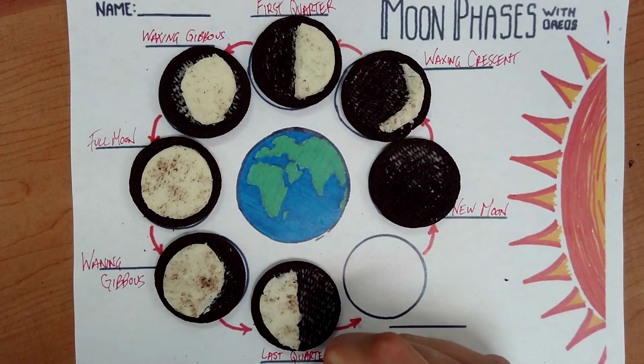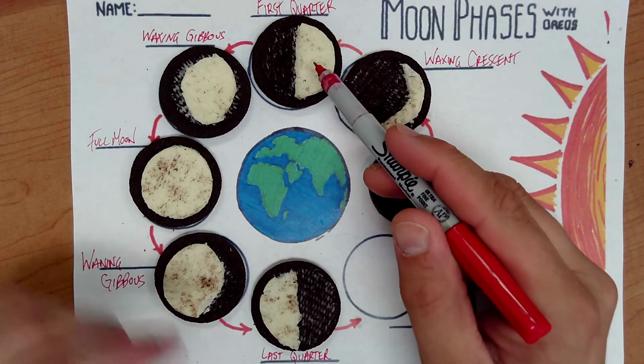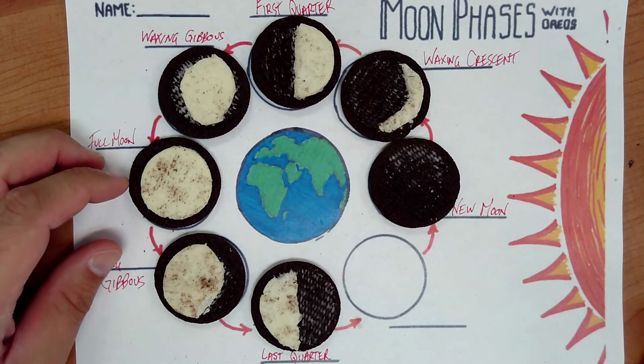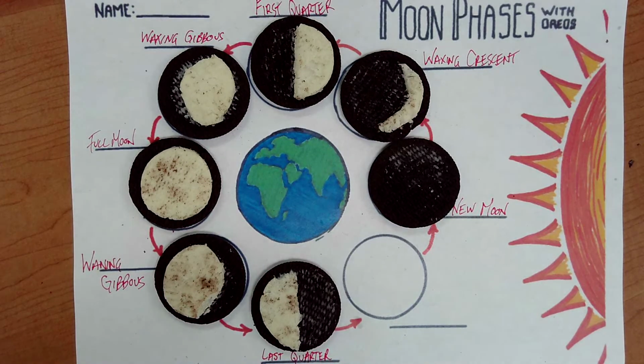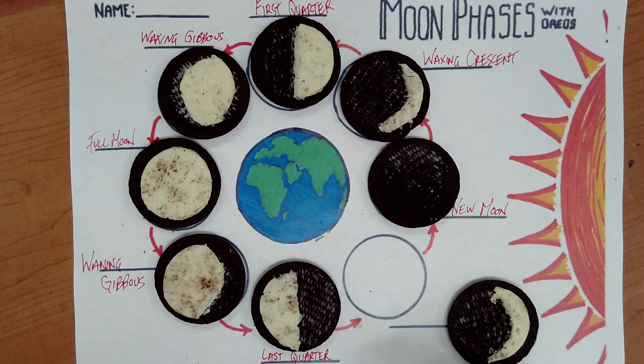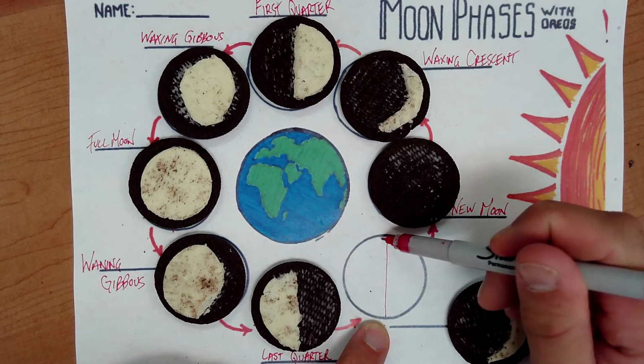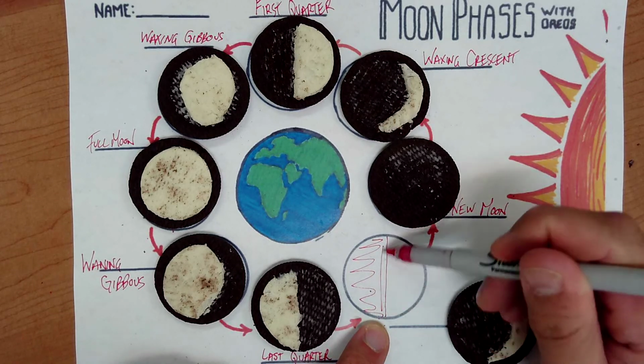It's really kind of confusing, though, because you would think first quarter, second quarter, but this was the first quarter. If you add another quarter, you get a half, right? And so that would technically be the third quarter. You can call it either last quarter or third quarter. And by process of elimination, we end up with this. This is a crescent phase. However, when we look here, this portion would be illuminated by the sun, and this side would be in the shadows.